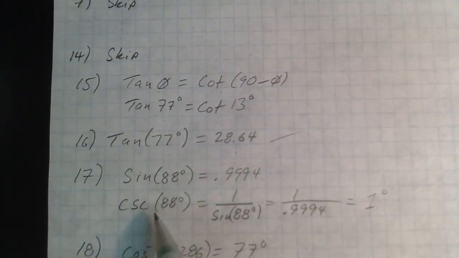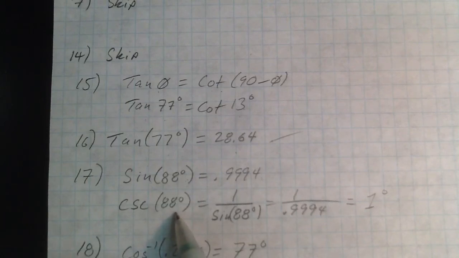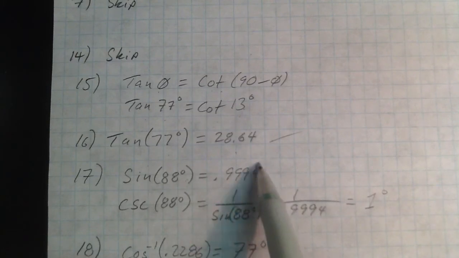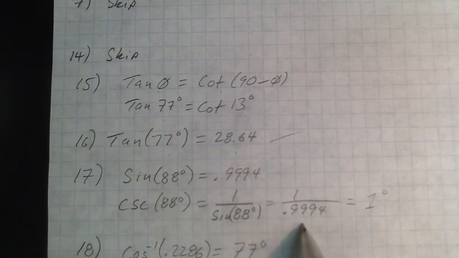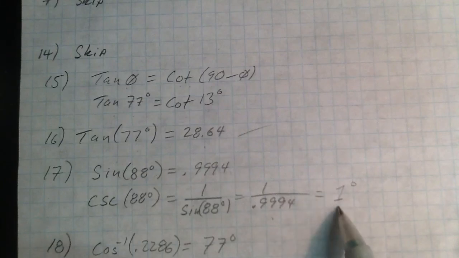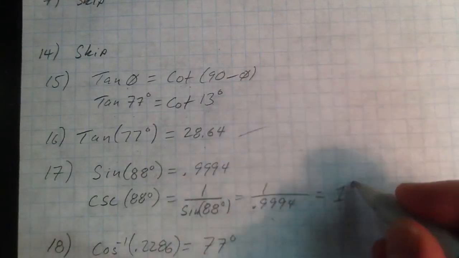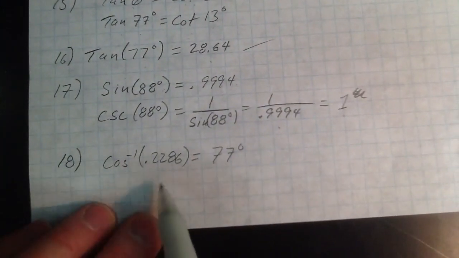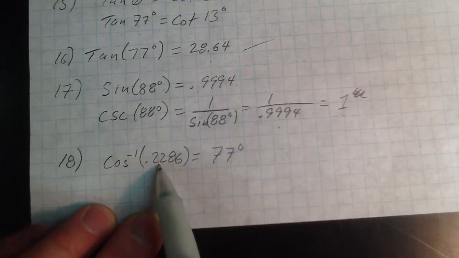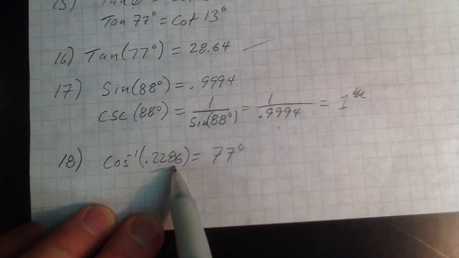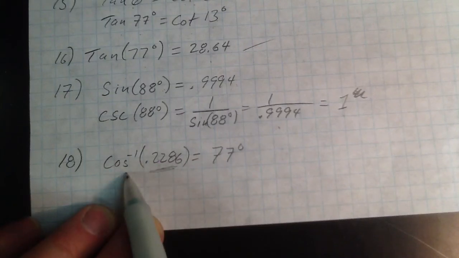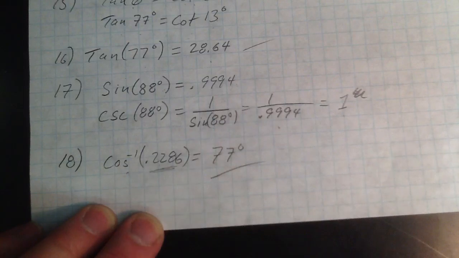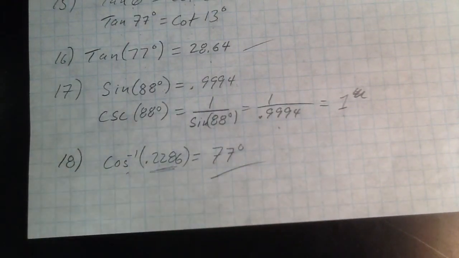Okay, cosecant. There's no such thing as a cosecant button on your calculator, but we know that that is the inverse of the sine. So once we have the sine, we just take the inverse of that number, and there's our answer. Oh, that is a ratio, not degrees. My bad. Here, arc sine. So here I have a ratio of adjacent over hypotenuse. That happens to equal this decimal. So I take the arc cosine. Again, make sure your calculator's in degrees, and it's going to spit out my answer in degrees.